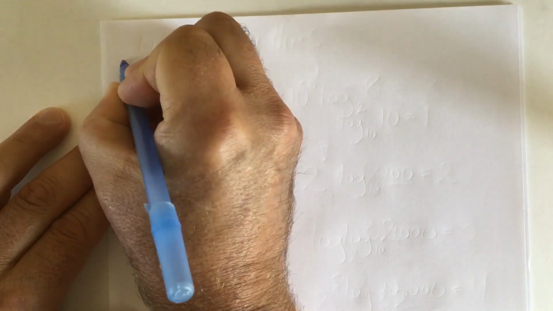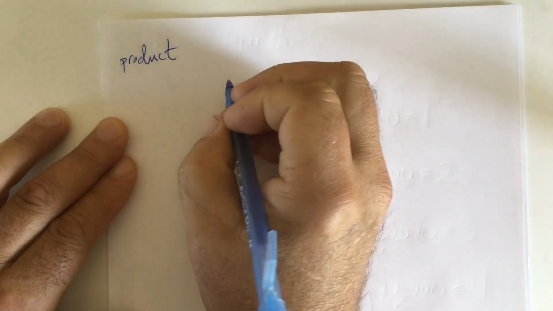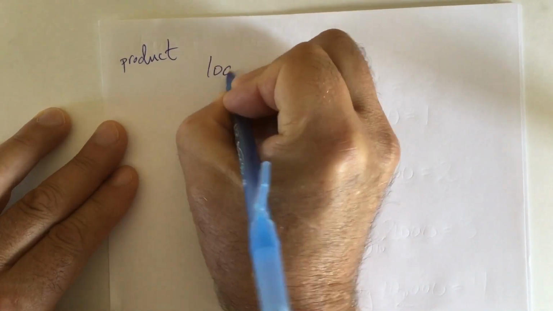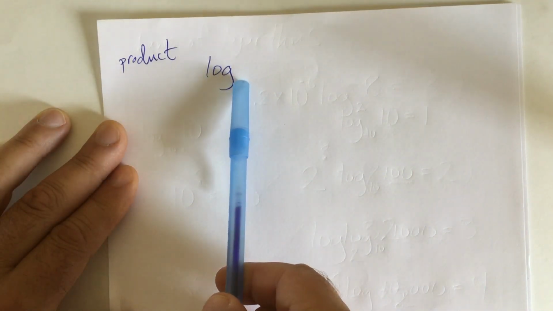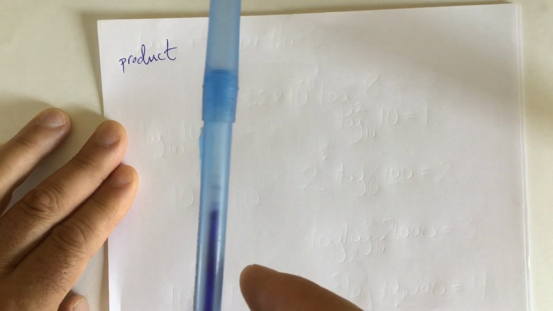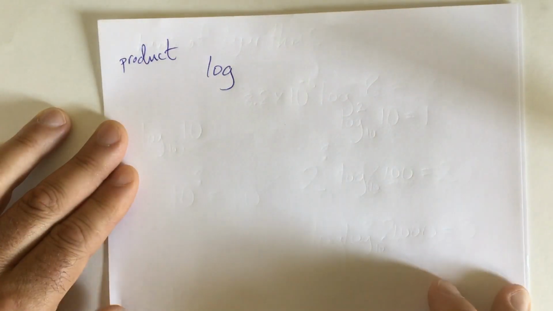So here we go. The first law is called the product rule. So we have laws of logs. The first one is called the product rule. Now, on your calculator, if you wanted to, you could punch in base, any base you want, right? You can use any base you need to. But to make this run smoother, I'm just going to do everything base 10. And then in my next video, I'll start messing with different bases.